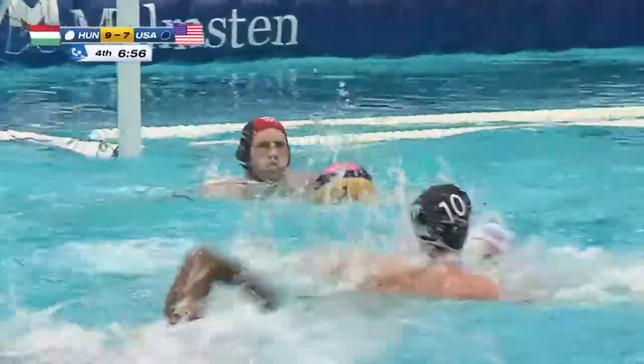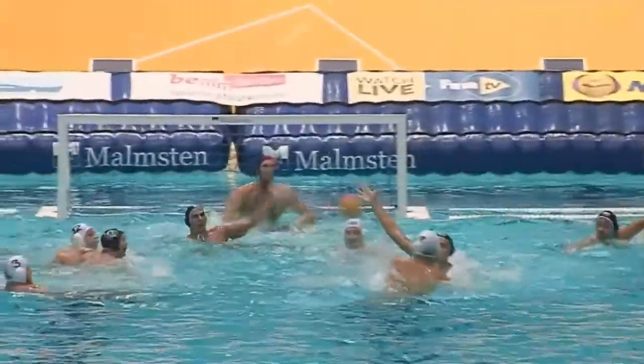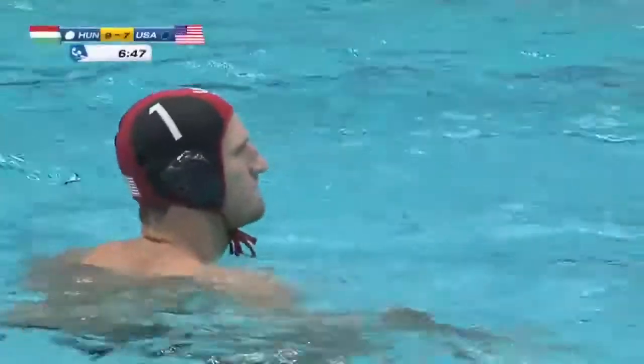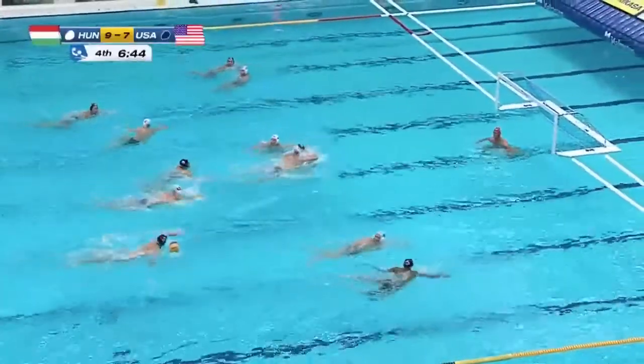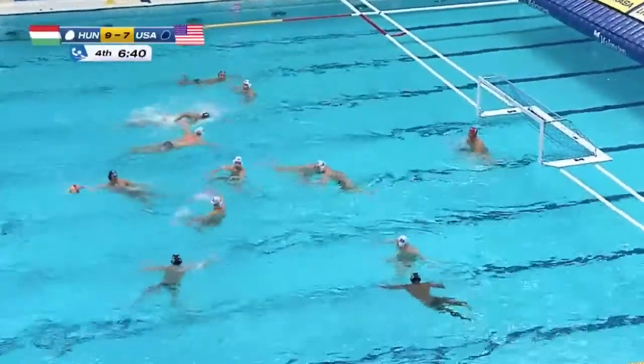Had to take a cross-face pass on that from the 6th spot. He'd much rather take a pass from the left side. Obviously, he's a lefty. Probably just wasn't as accurate as he wanted to be on that.